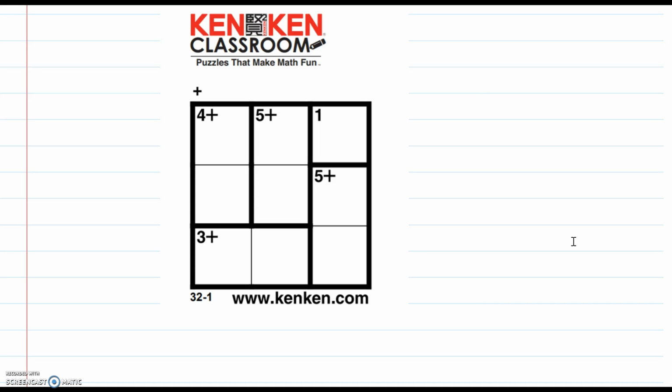So this is the first one on the sheet that you're going to get handed out. It's a 3x3 puzzle, and it's broken up into different cells. Now, 3x3 means that we only use the numbers 1, 2, and 3 to fill this in. Okay? We're only going to use the numbers 1, 2, and 3 to fill this table in.